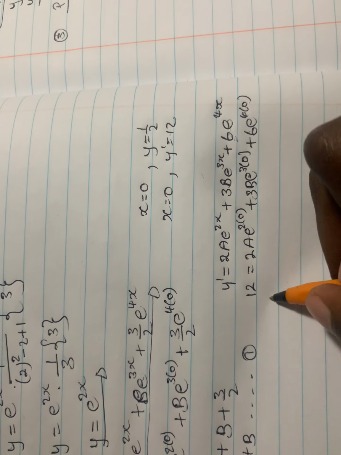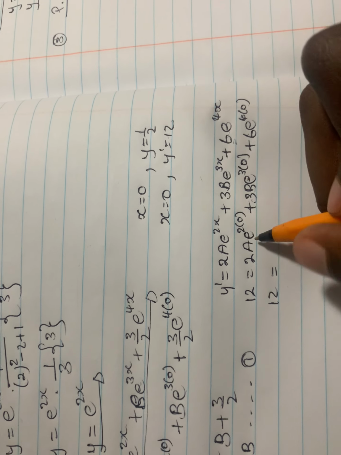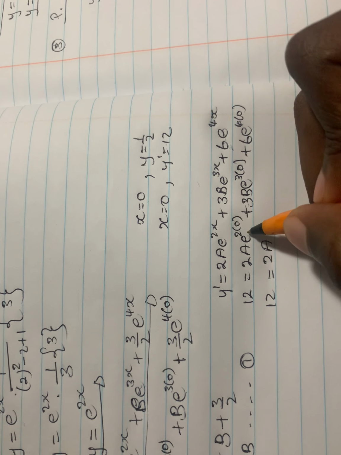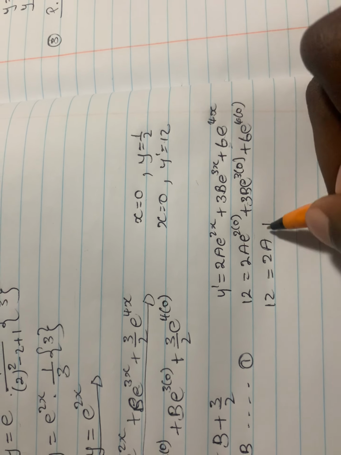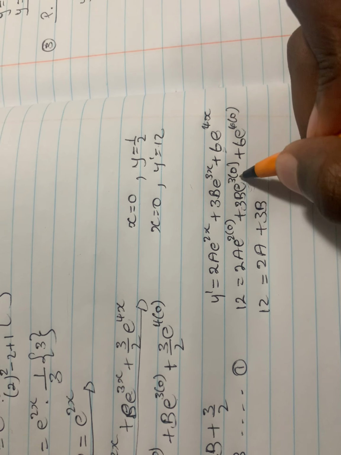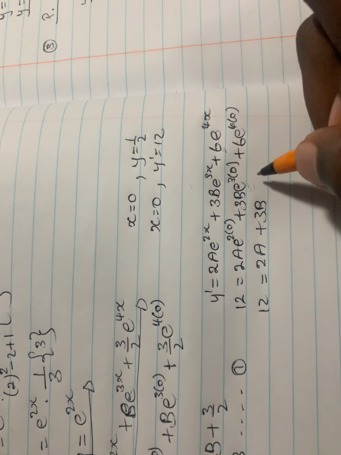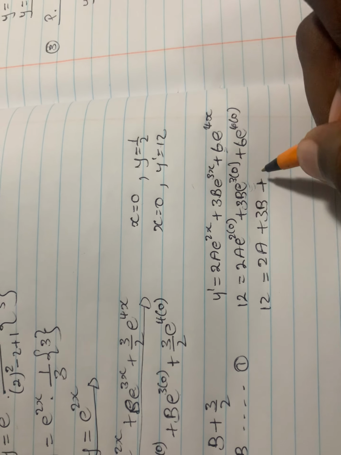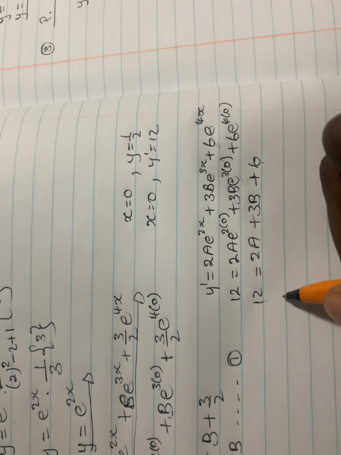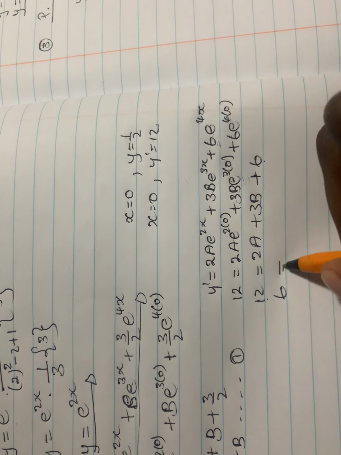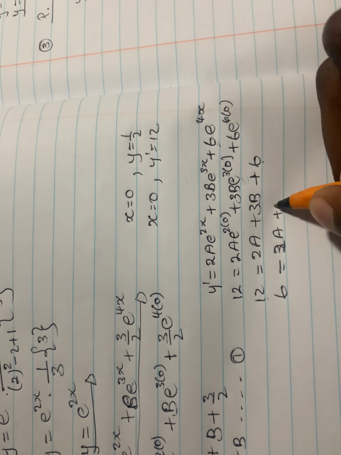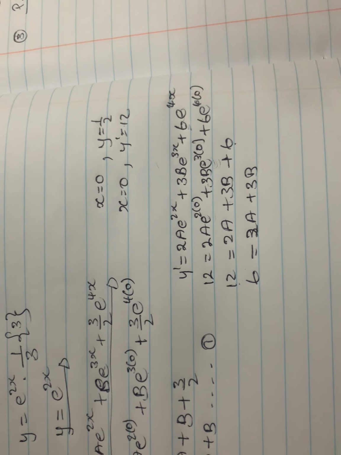Okay, so we have 12 equal to 2a, since this one will all become 1, plus 3b since this one will become just 1, and then plus 6, and therefore we just say 12 minus 6, it will be 6, equal to 2a plus 3b.